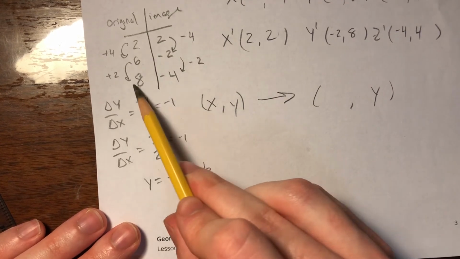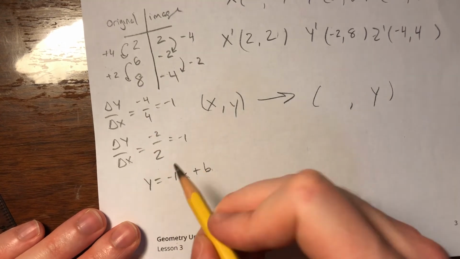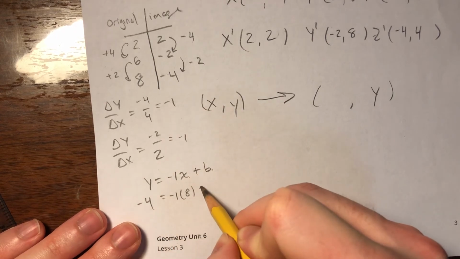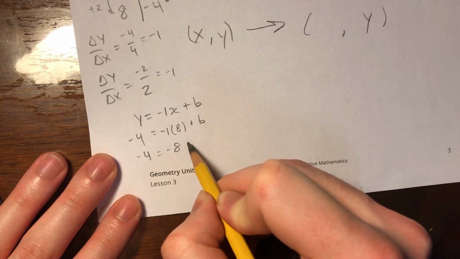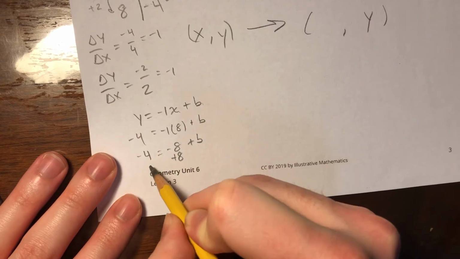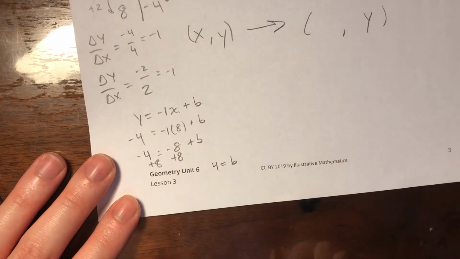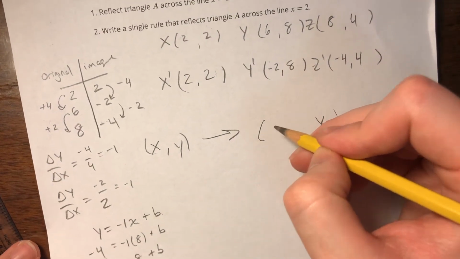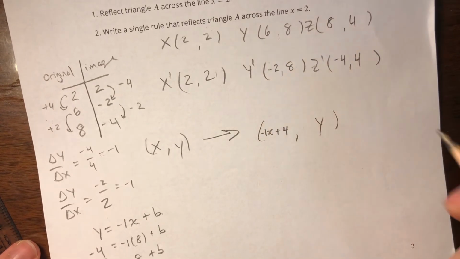Now I'm going to plug these 2 points in to test out what that b is. So I'm going to plug 8 in for x and -4 in for y. Right, so I get -4 equals -8 plus b. Add 8 to both sides, and I get 4 is equal to b. So I can say that what happens to my x coordinate is I take it, I multiply it by -1, and then I add 4.